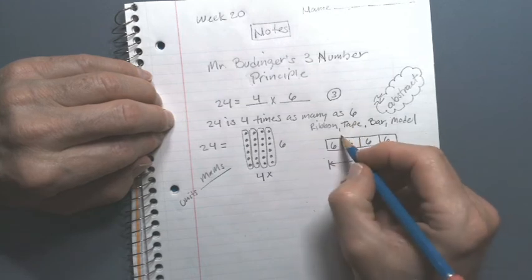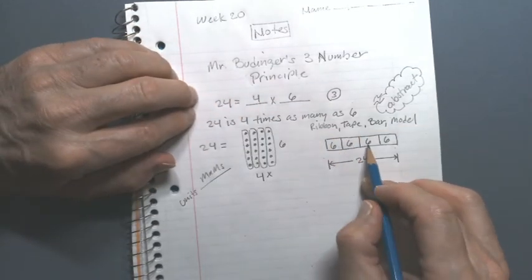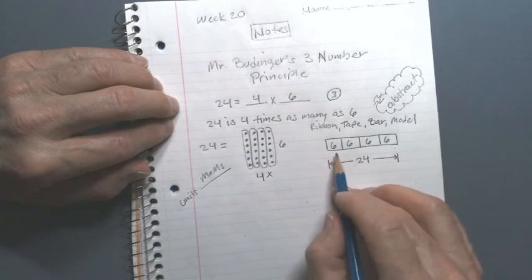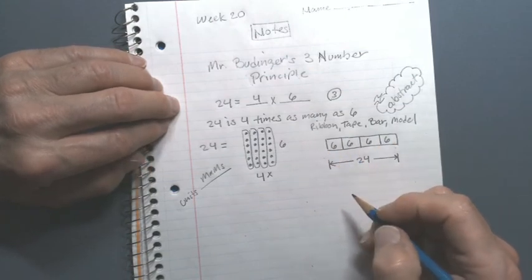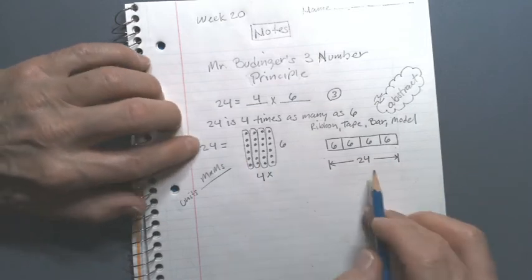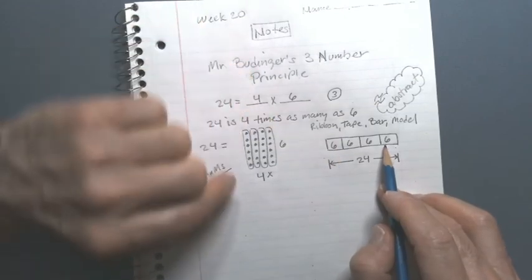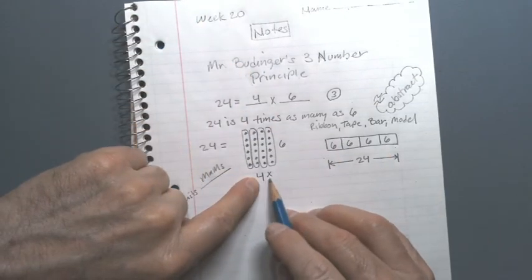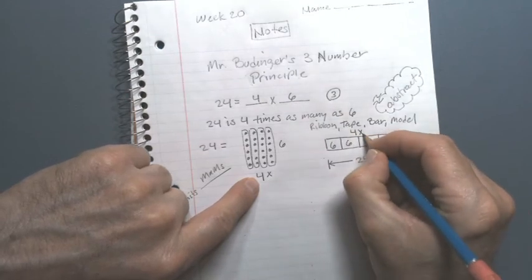Because remember, each time we connect something like this, we're adding it together. So we're adding this box to that box to this box to that box. And whenever we take the same number and add it multiple times, that is what multiplication is. So we've got our 24 here. We've got our 6. Now we have this last number here with the multiplication symbol. We're going to say 4 times on the top.